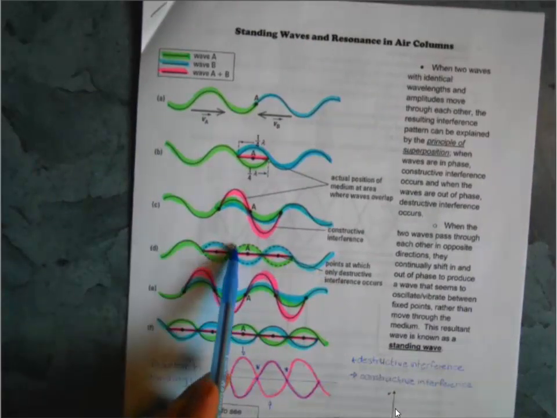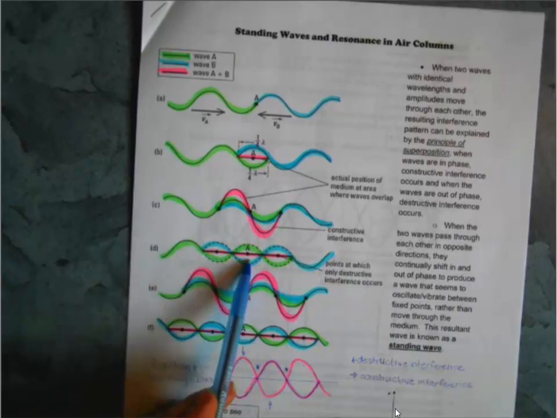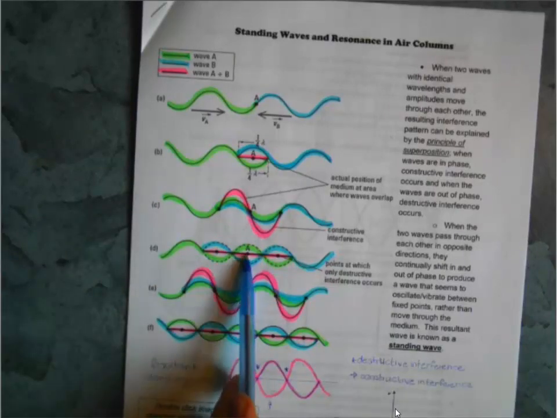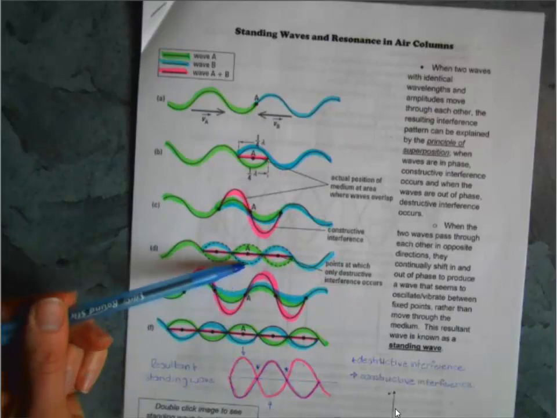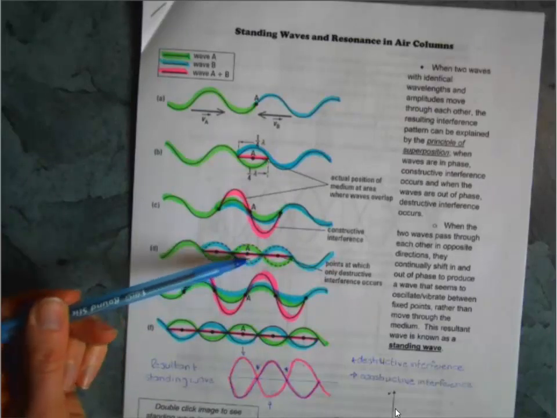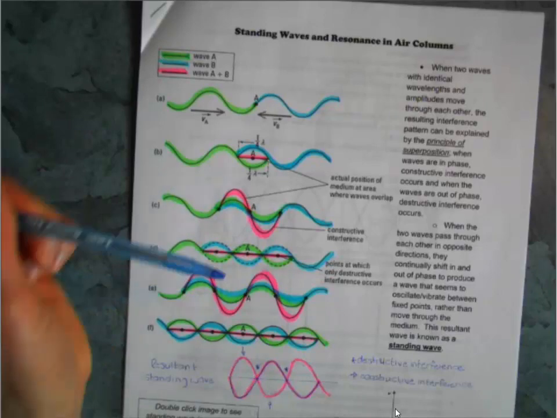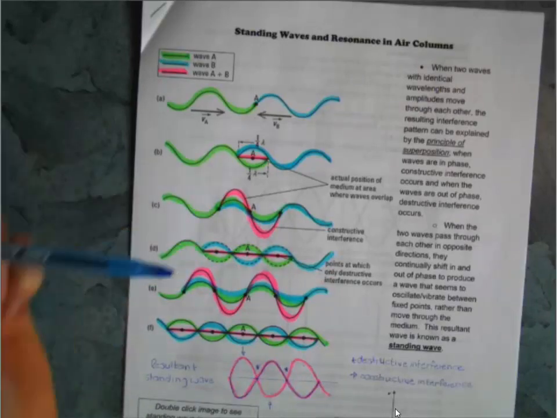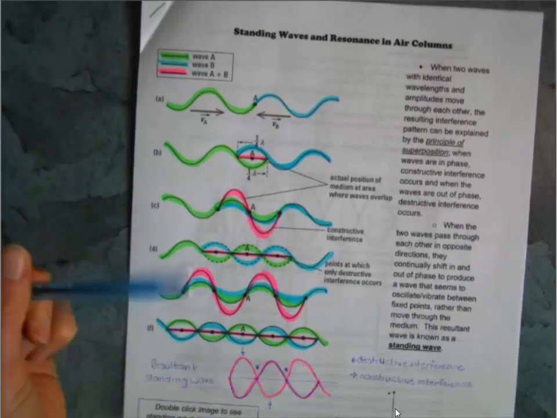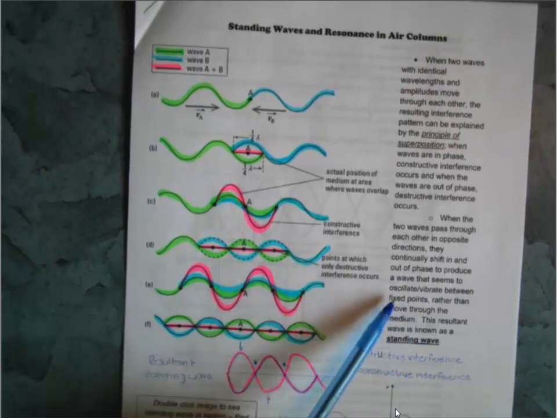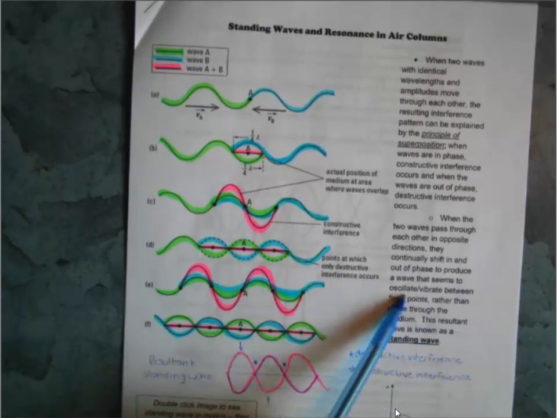Wave A is carrying on through here, wave B is carrying on through there, and together, when their crests and troughs are balanced out, it's going to be at 0. So that's when they're out of phase. And then when they're in phase, we're going to see this summative quality here. So the resultant wave is actually going to appear to oscillate or vibrate between fixed points instead of looking like it's moving through a medium. And this is known as the standing wave.